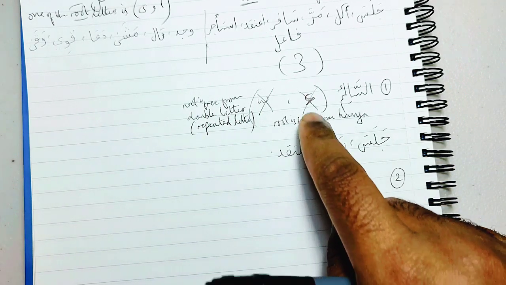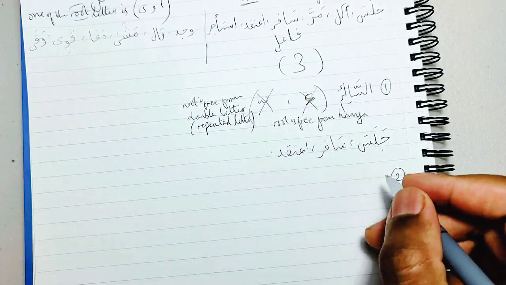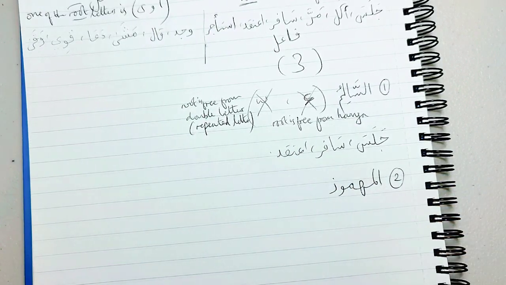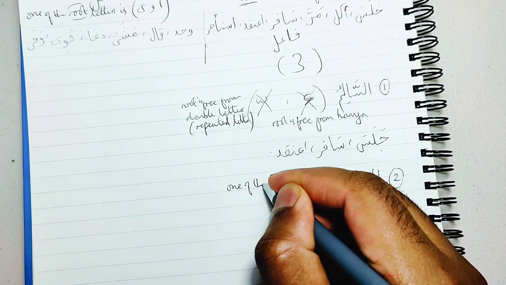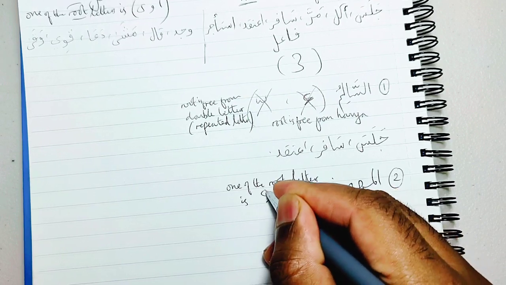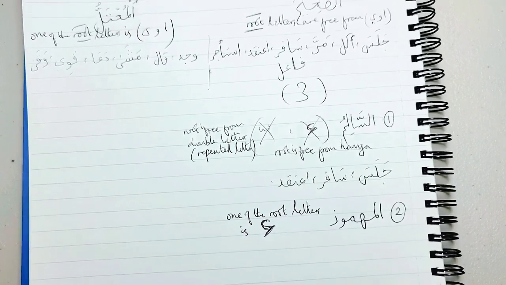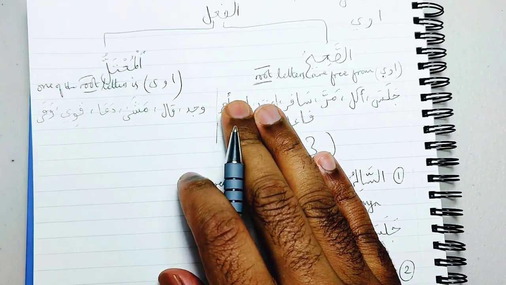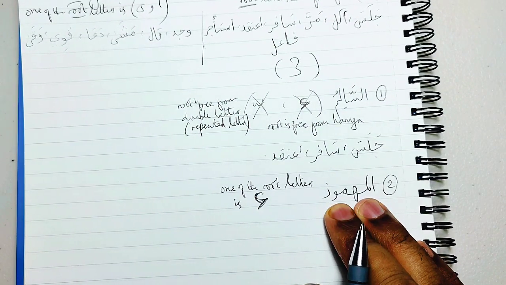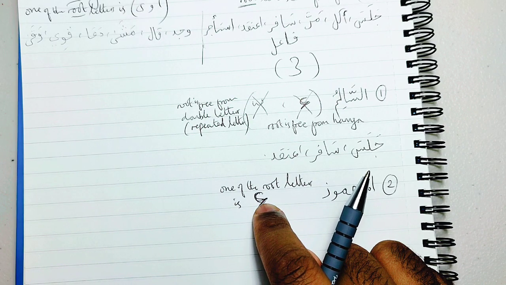is it has a hamza. One of the root letters consists of a hamza. What is that called? It's called al-Mahmuz. Al-Mahmuz is one of the root letters is a hamza. That's Mahmuz. So it has to be free from huruf al-illa, but for it to fall into this category, it has to be one where there is a hamza in one of the root letters.